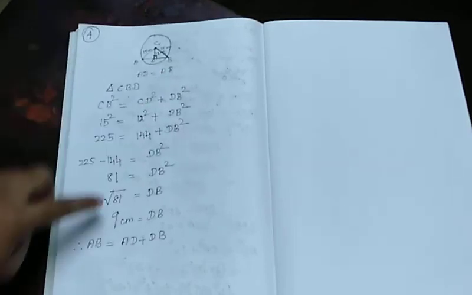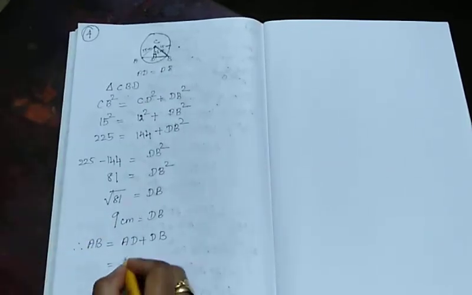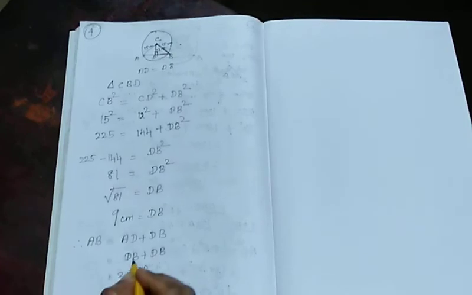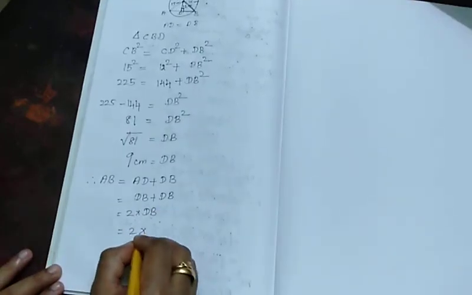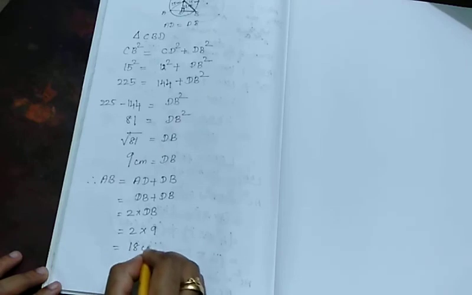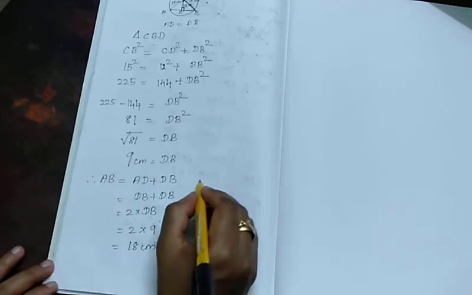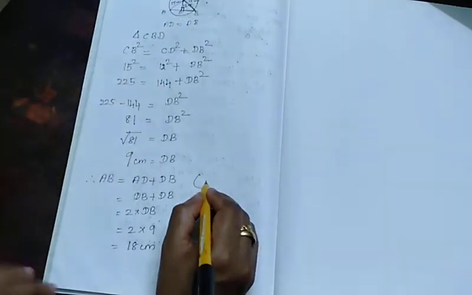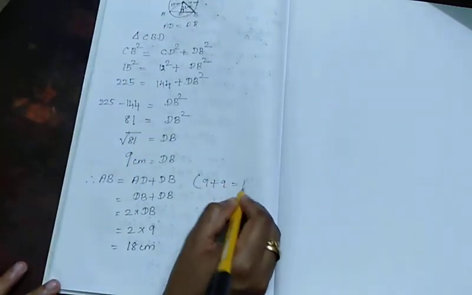Since AD and DB are equal, it is DB plus DB, which is 2 into DB. So 2 into 9, 2 9s are. Or directly also here you can substitute. AD and DB are the same, so 9 plus 9, which is equal to 18.